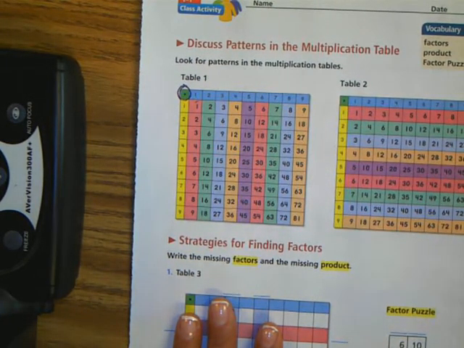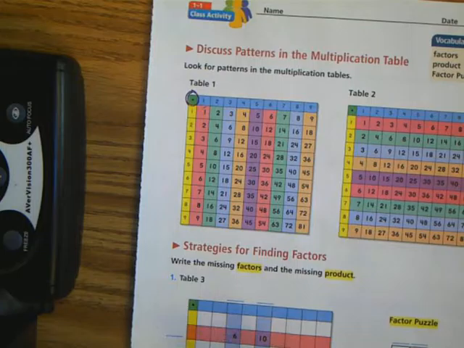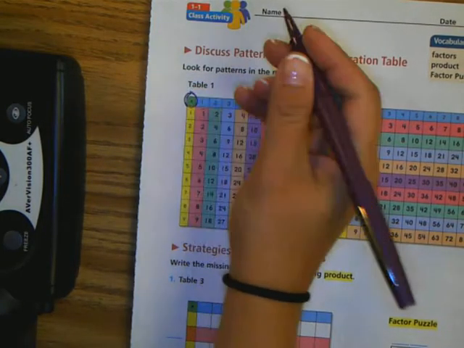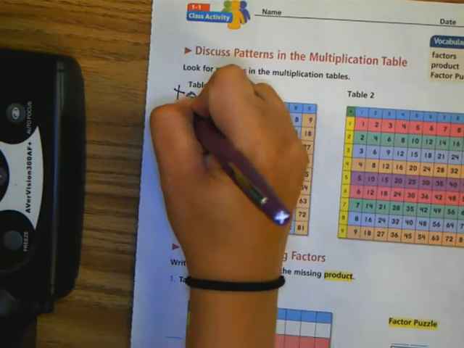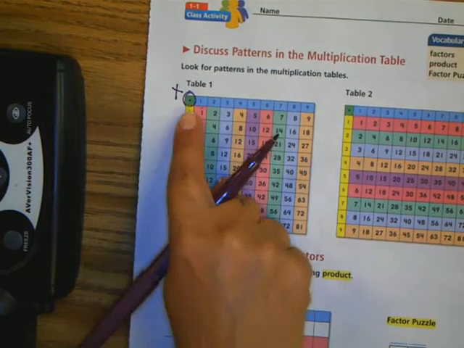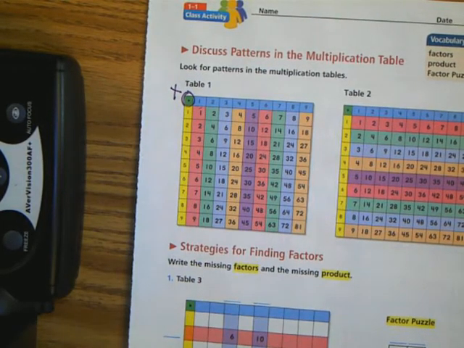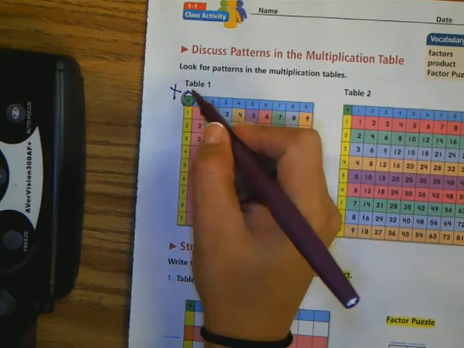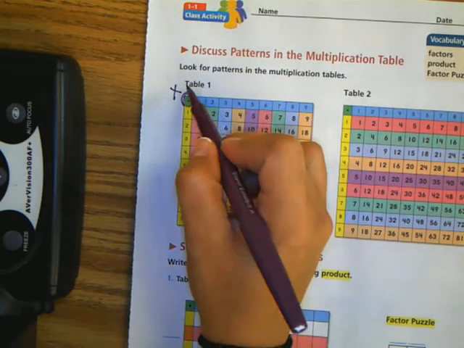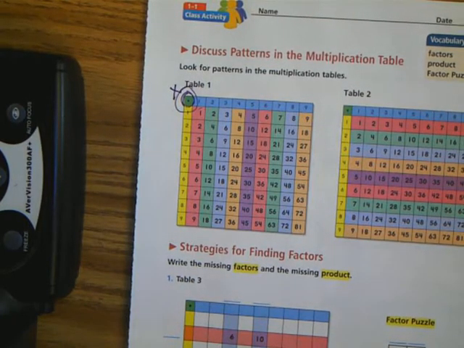Just to review, who remembers what this dot right here in the corner means? We talked about that in math last year. Trey? Zero. No, it's not going to be zero. It's a great guess, though. Jackson? Multiply. Yeah. So if you want, you could make yourself a little note and put an X for multiply. In 6th grade math, we're really going to start using that dot to show multiplication. Okay? So anytime you look at a table, look right here to see what operation you're supposed to use.